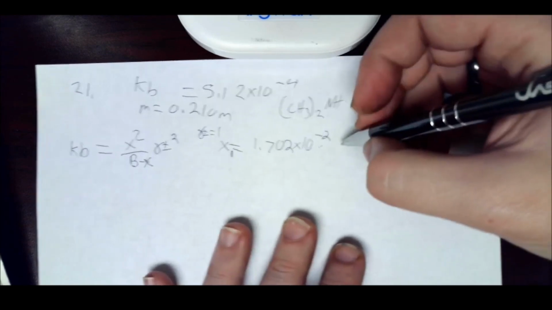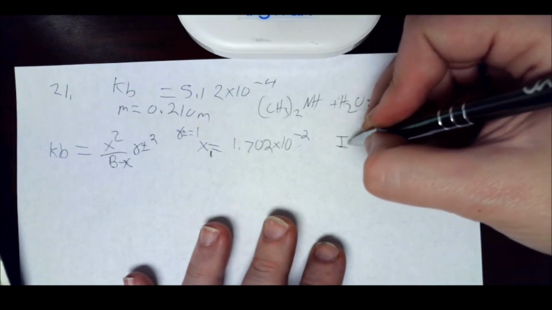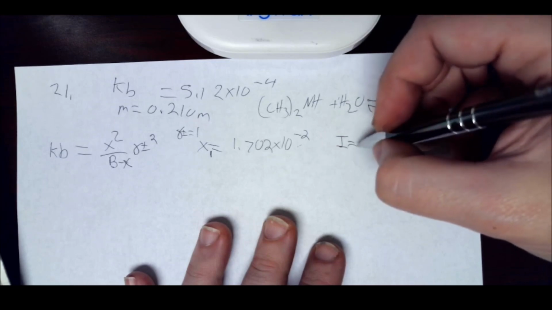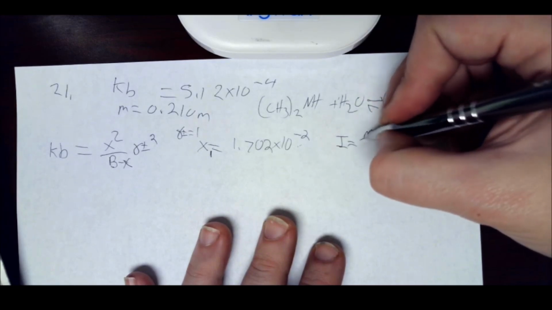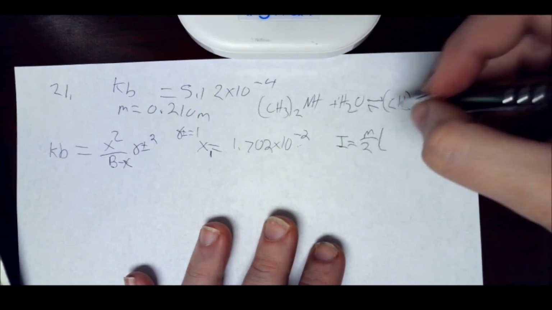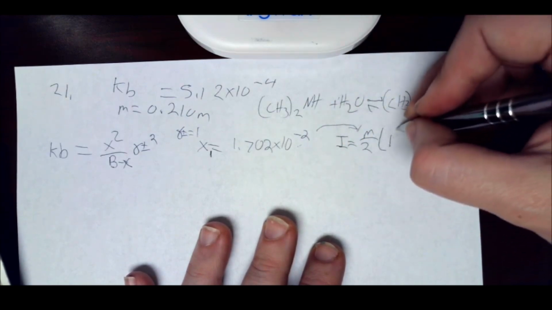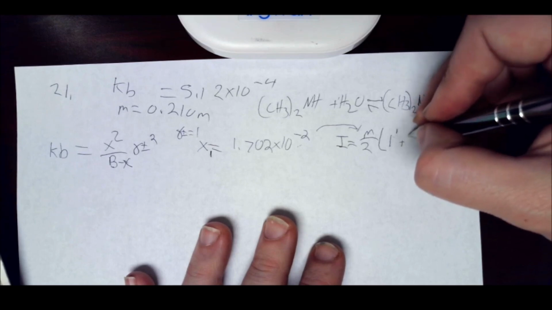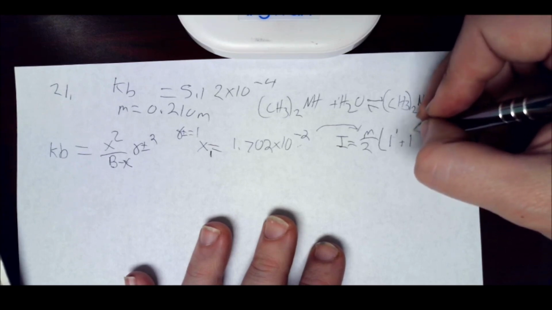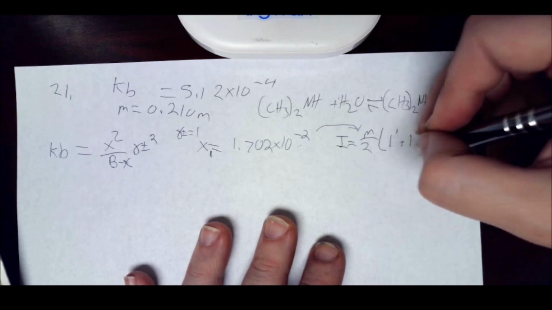Now we plug that into our I is equal to m over 2, which m is our x, and 1 to the first plus 1 to the first, that's 2.